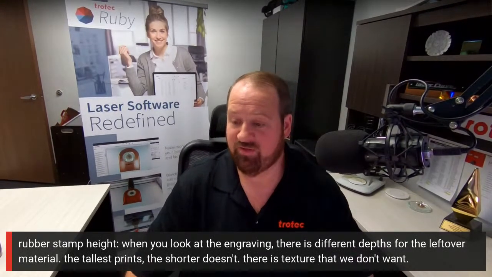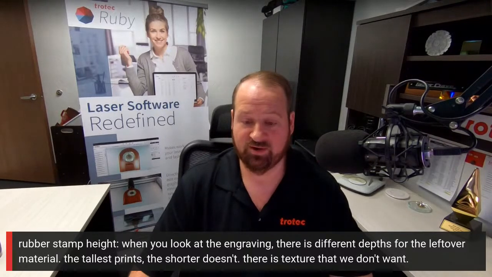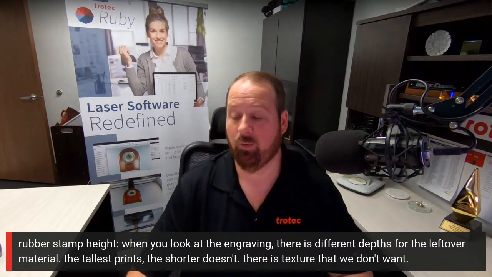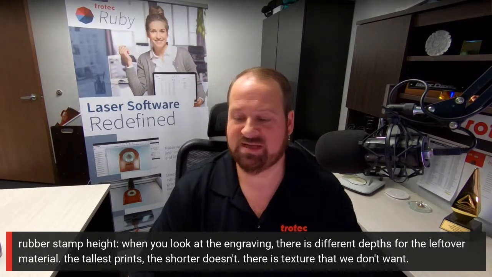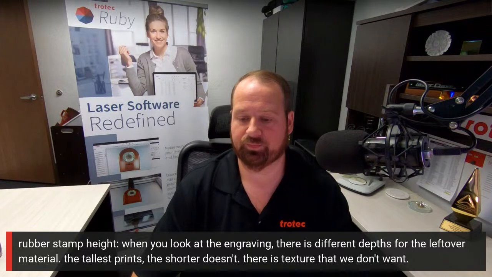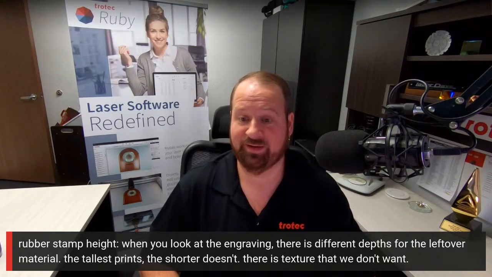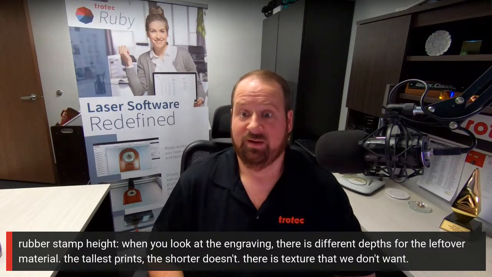When you look at the engraving, there's different depths for the leftover material, tallest points and the shortest point. There's a texture that we don't want. Okay, so the background texture. I don't think there's any way to actually control that. Unfortunately, not that I know of.